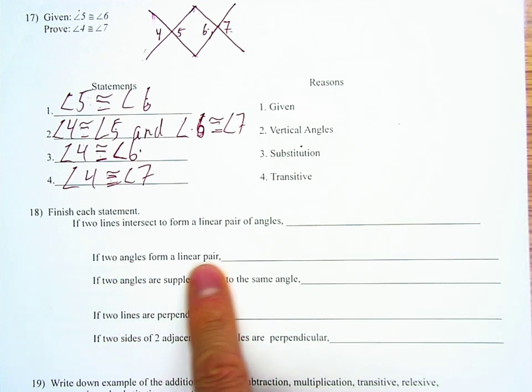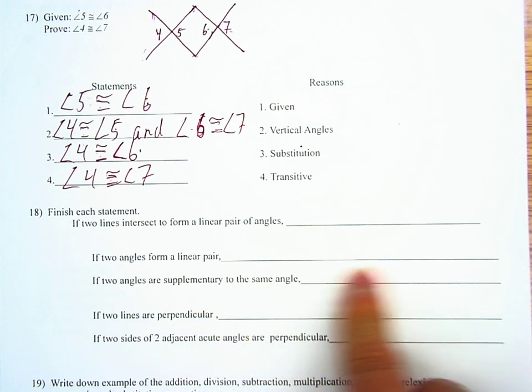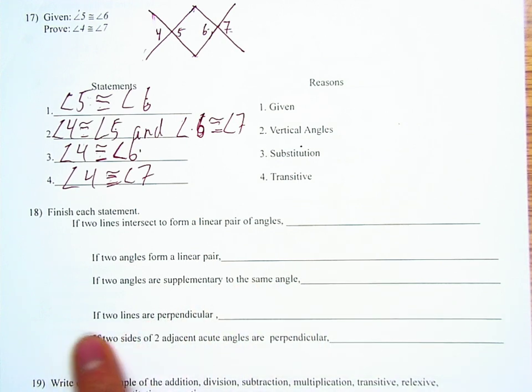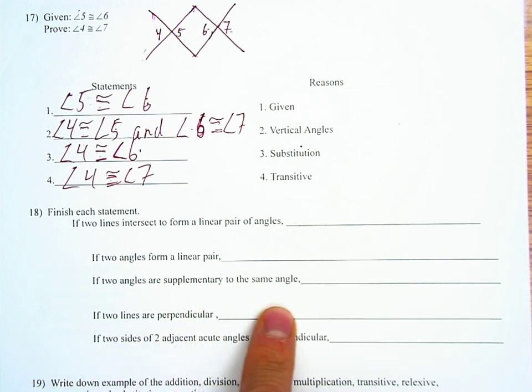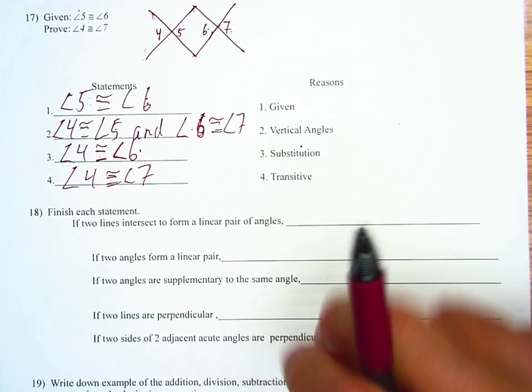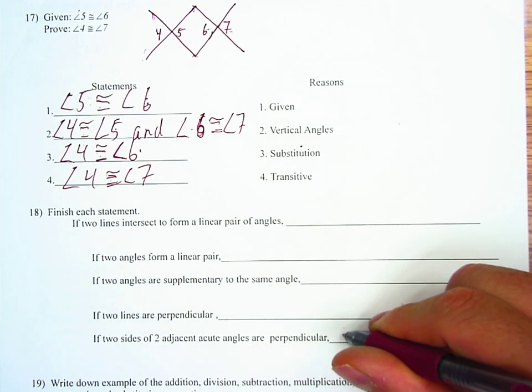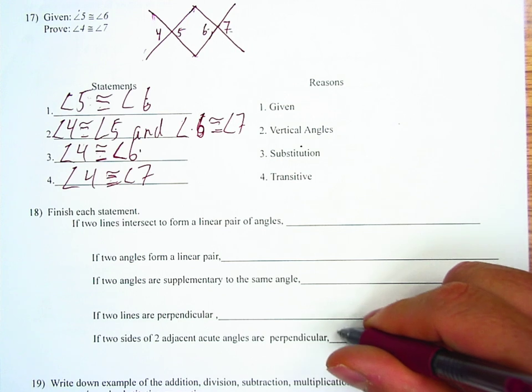So if 2 angles form a linear pair, that's not complementary, no. If 2 angles are supplementary, that means 180. If 2 lines are perpendicular, that doesn't mean they're complementary, the lines, no. If 2 sides of 2 adjacent acute angles are perpendicular, that is complementary, because they are perpendicular sides of 2 adjacent angles. So this here means they are complementary. The angles are complementary.